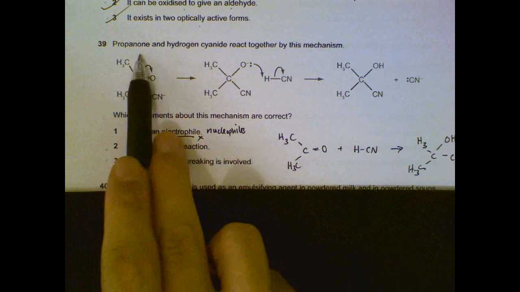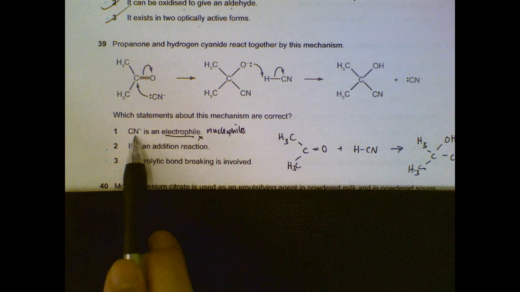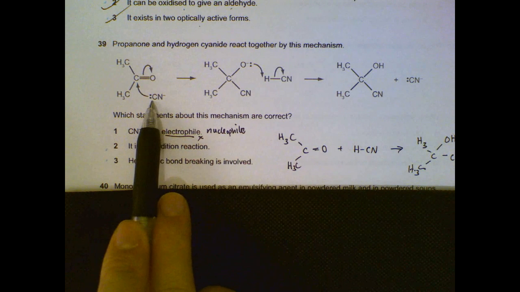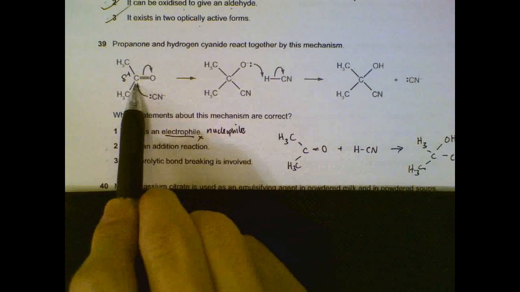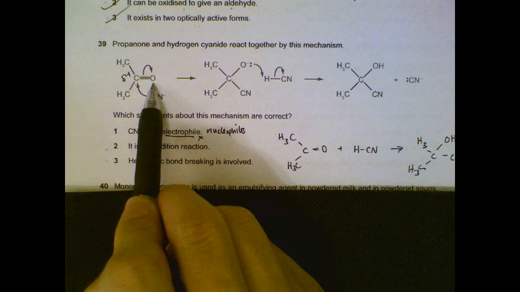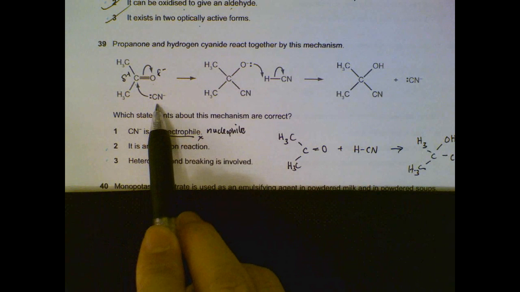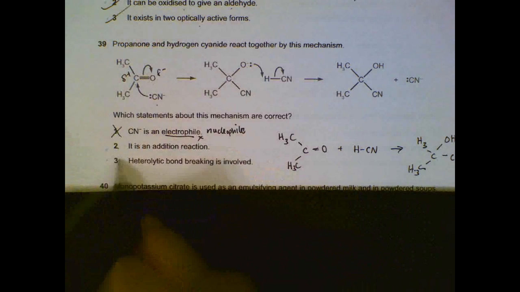Propanone and hydrogen cyanide. So first statement, cyanide is an electrophile. That is incorrect. Cyanide has this lone pair here. It will be attracted to a partially positive carbon. The carbon is partially positive because of the electronegative oxygen. So what is actually happening is cyanide is a nucleophile. It looks for positive regions. Statement 1 is wrong. So statement 2 and 3 must be correct.